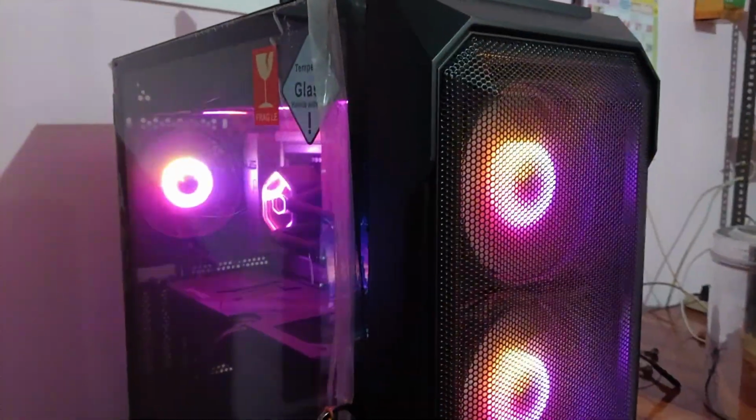So the most important configuration required to build a custom PC is the RGB lights.